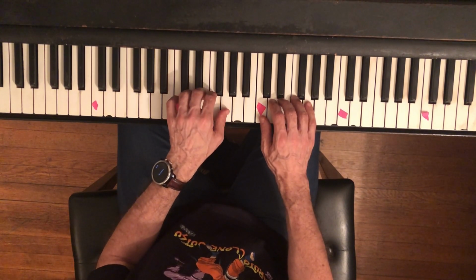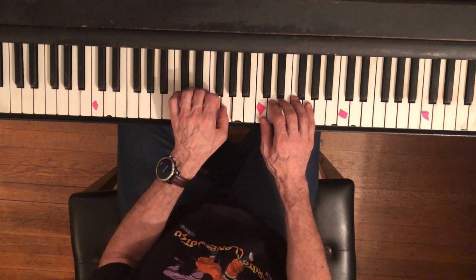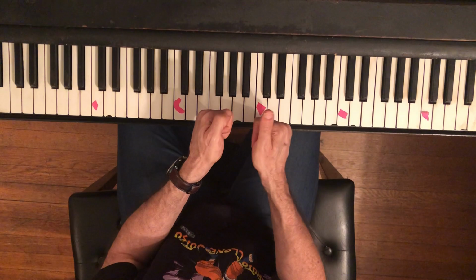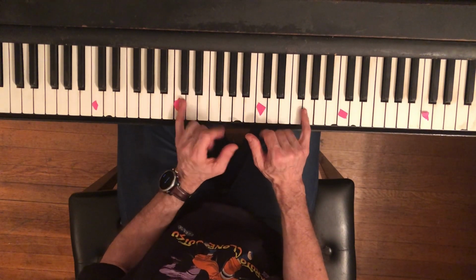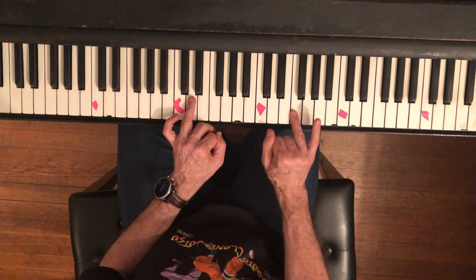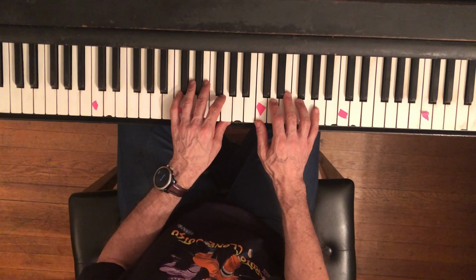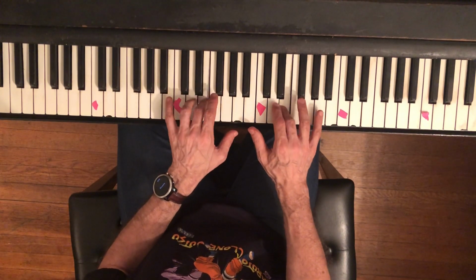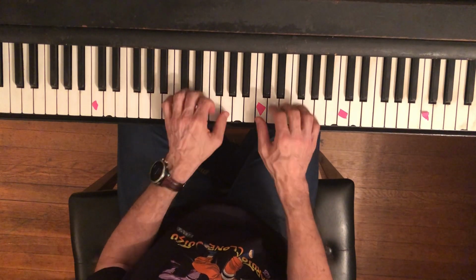5, 4, 3. Oh, actually, in the left hand, it's the reverse. It's 5, 4, 3, 2, 1, because we want our thumbs to be 1 in both hands. That way, our pinkies are always 5, and our ring fingers are always 4. And what's in the middle between 1 and 5? 3. So our middle finger is 3, our pointers are always 2, and our thumbs are always 1.